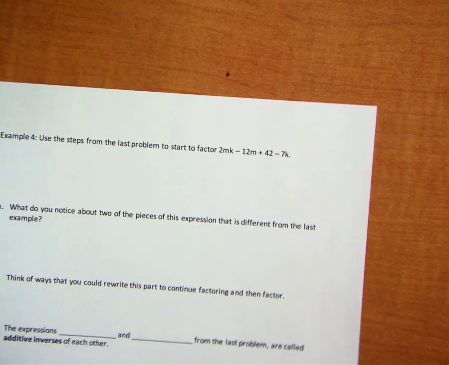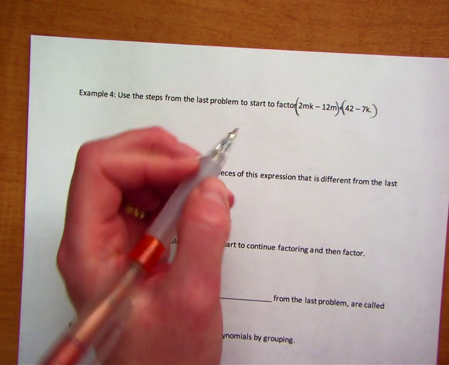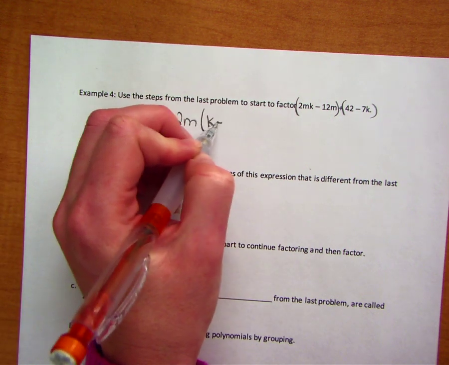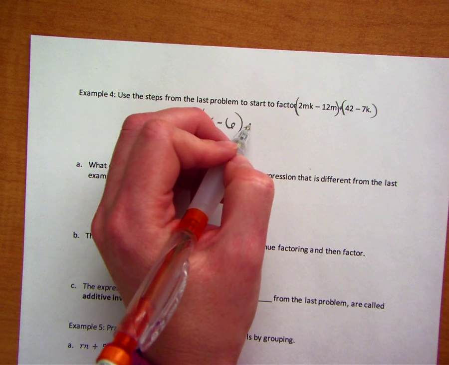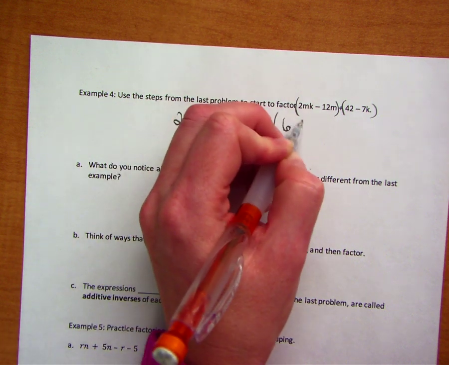Okay? So let's do the same idea with this problem. Group the first 2, group the last 2. The GCF of the first 2 is 2m. If we factor that out, we get k minus 6. The group GCF of the second term is 7. If we factor that out, we get 6 minus k.